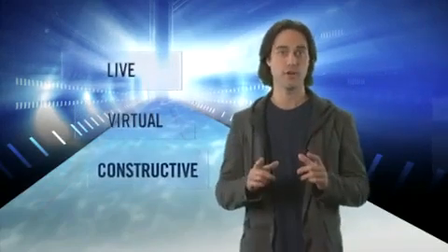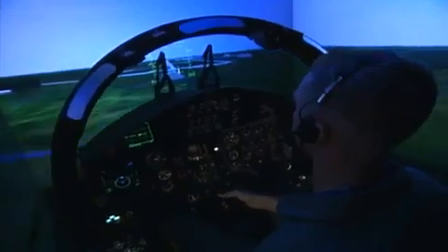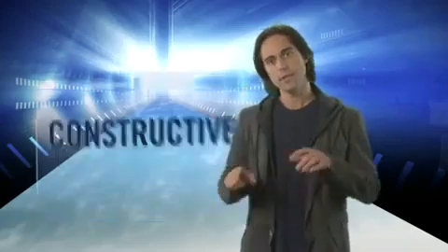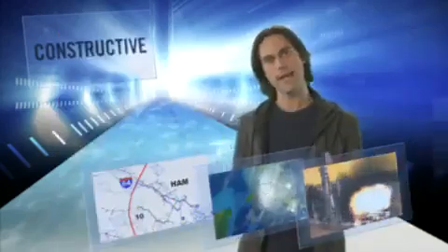Just like there are three main types of models, there are three types of simulations: live, virtual, and constructive. A live simulation is one that involves real people operating real systems, like practicing golf or soldiers simulating military maneuvers. A virtual simulation is where real people operate simulated systems, like flight simulators or driving simulators. Constructive simulation is where simulated people operate simulated programs. People provide the input for the situation. It could be traffic, weather, or an explosion, and the simulation tells us what might happen.